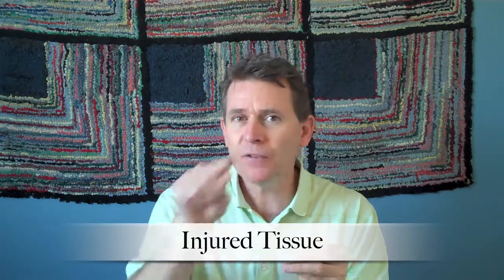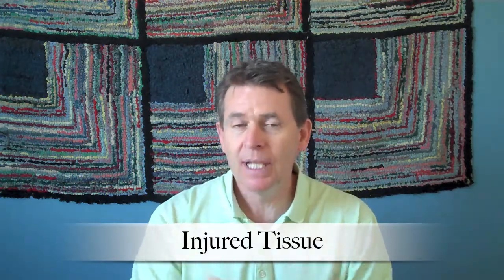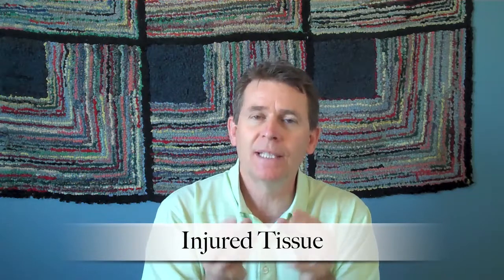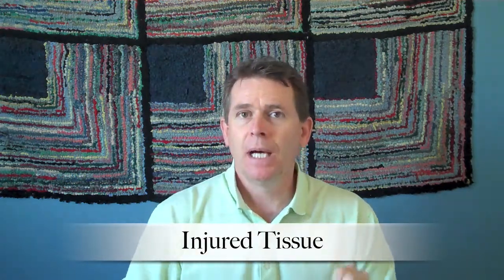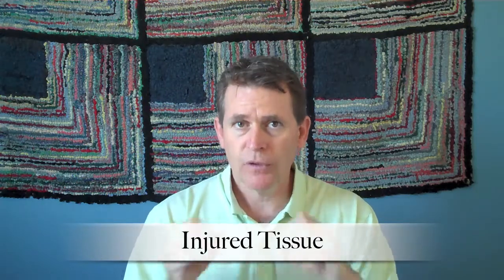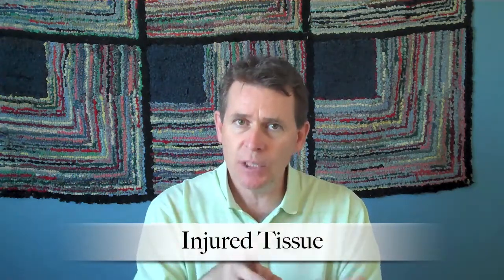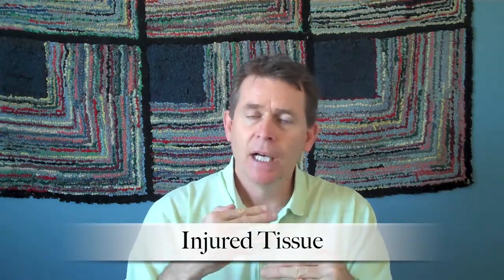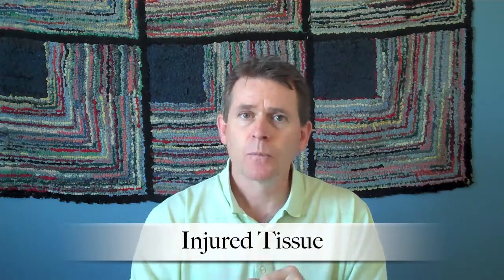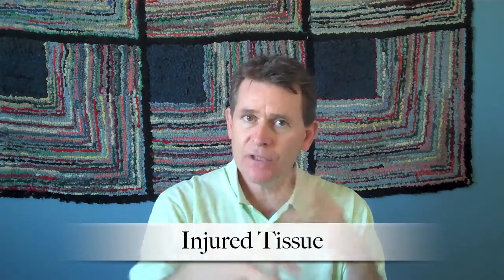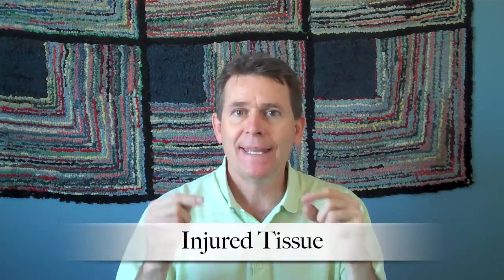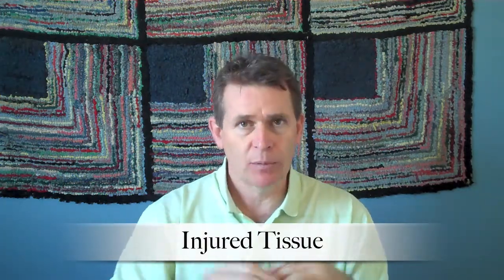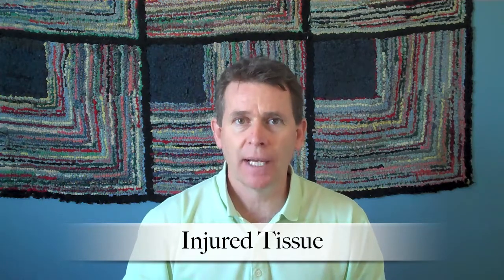It may be a misfunctioning system at the moment, but there's nothing broken that the body is going to send fibroblast cells to repair. In this course, we're going to be working with injured tissue to help the body heal better, whether it's a fresh injury and it's healing in its original form, or whether it's a bad repair job that can easily be helped with this particular style of work.